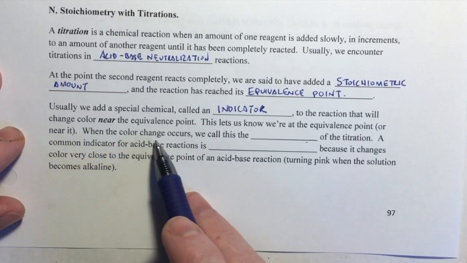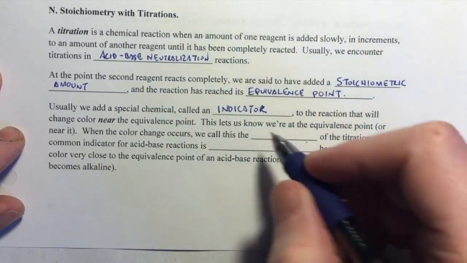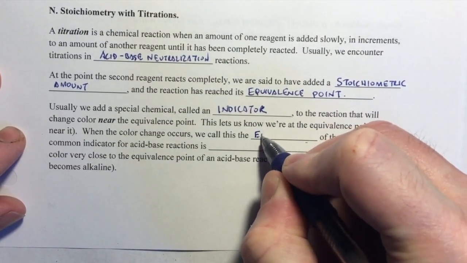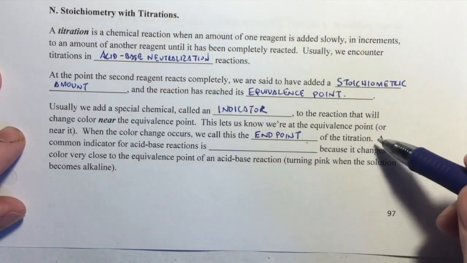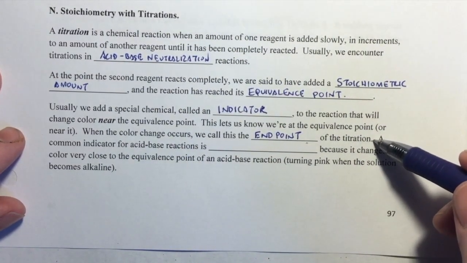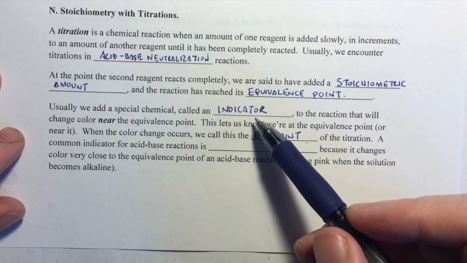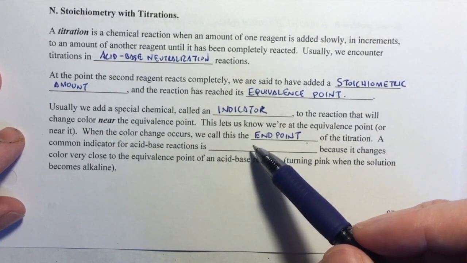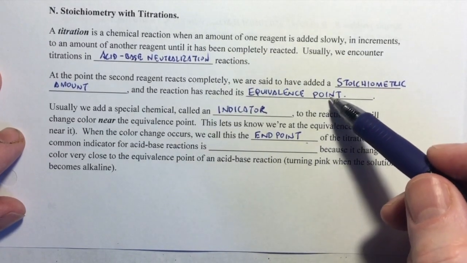And when we see the color change occur, that's of the indicator, we call this the endpoint of the titration. That's when we end the titration. We end the titration when the indicator changes color. And notice that the endpoint may not be exactly the equivalence point.